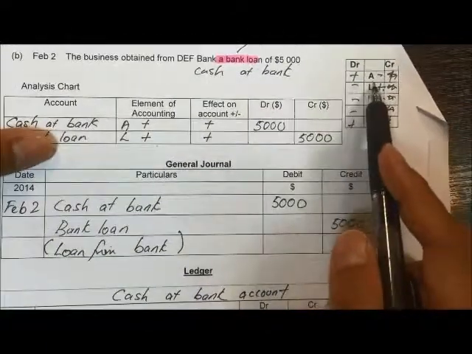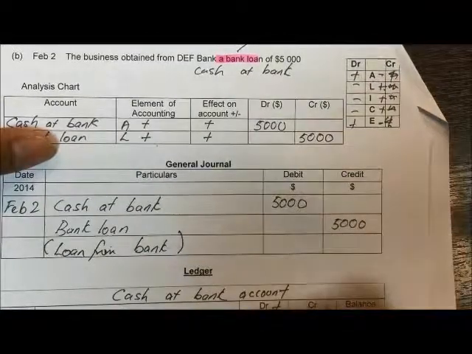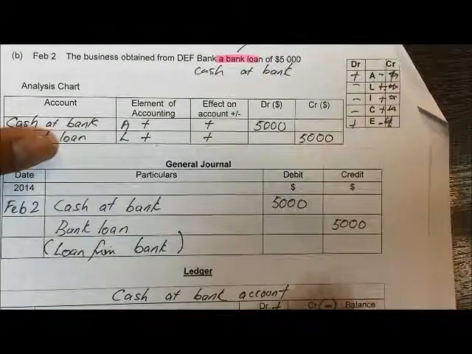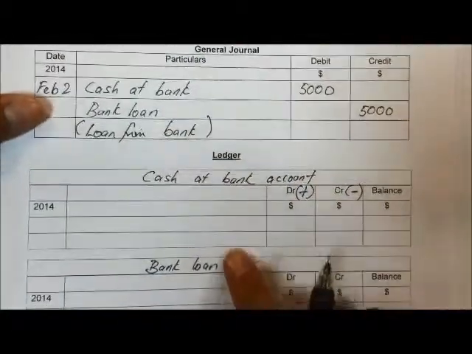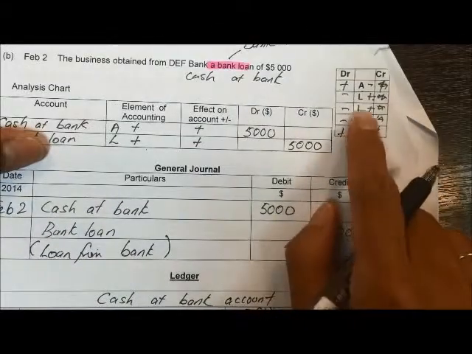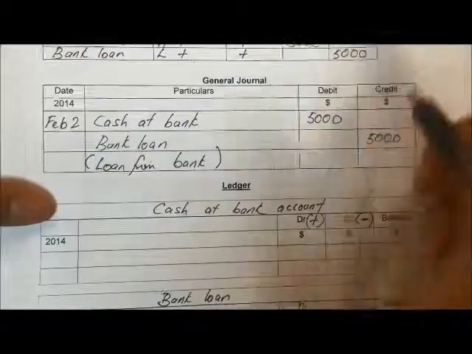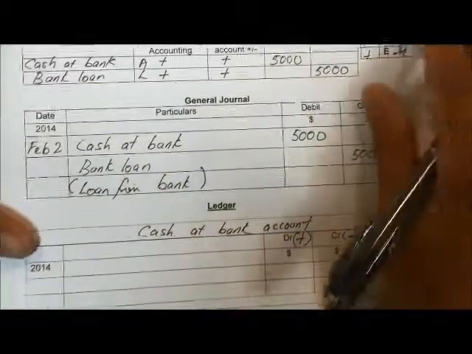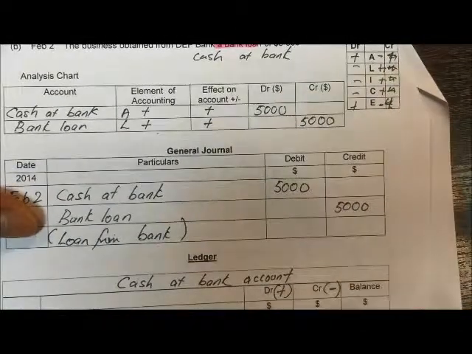For an asset account, the debit will be the plus and the credit will be the minus, for us to take note of. Bank loan is a liability, right? For a liability, the debit will be the minus and the credit will be a plus.